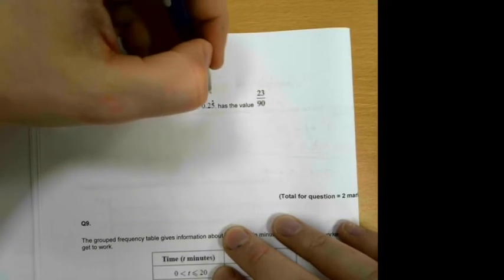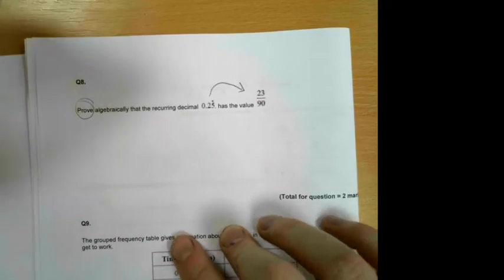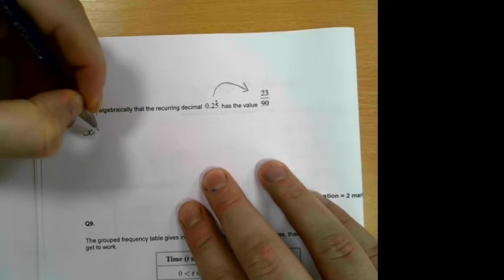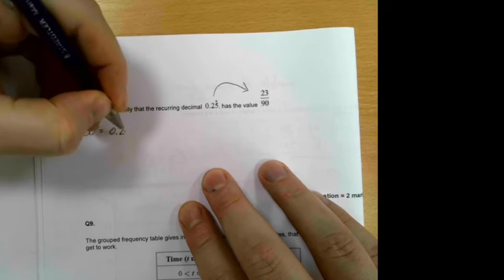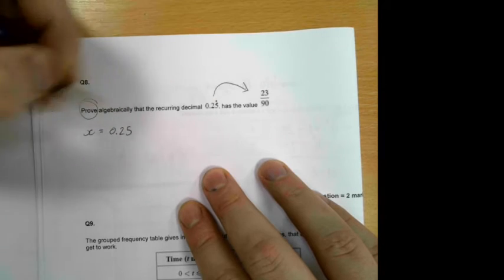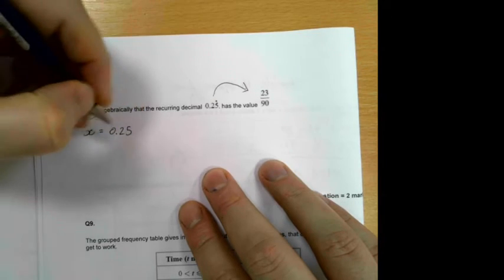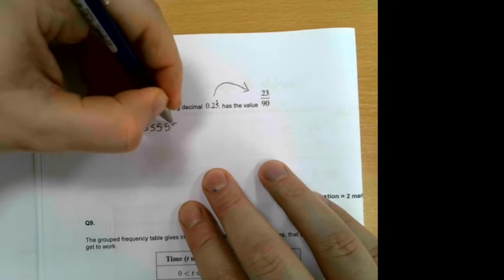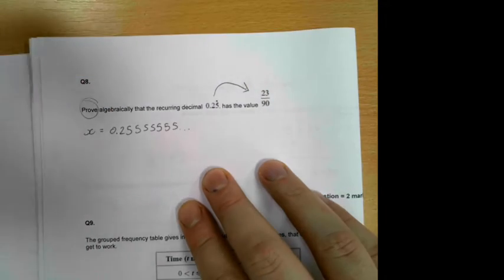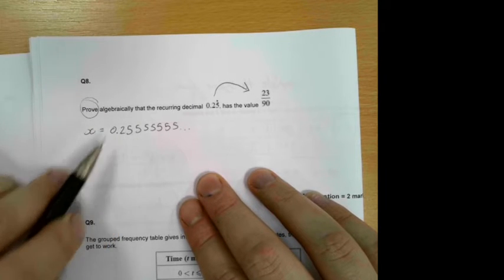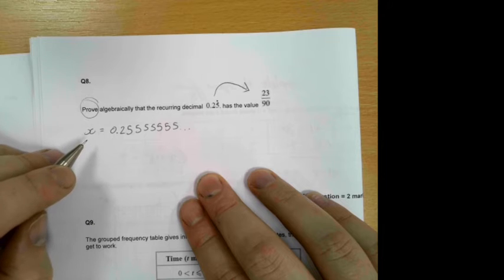So whenever you've got a recurring decimal problem and you're going from the decimal to the fraction, you need to start by writing out the decimal. So the decimal, if I call that decimal x, is 0.25 recurring, and instead of writing 25 with a dot above it, I'm going to write what that dot above the 5 means. So that means I've got 0.25555555 and so on. Now if you have 1 digit recurring, that's when you're going to multiply this by 10.